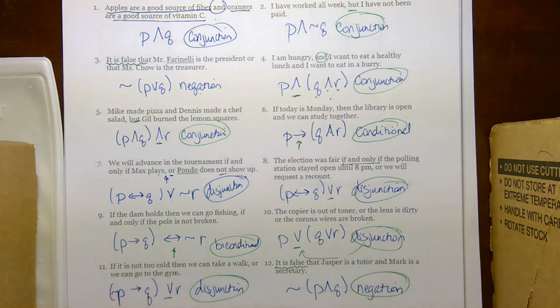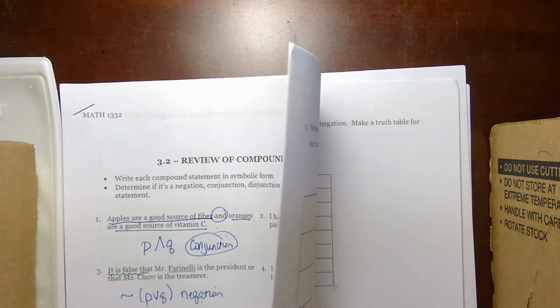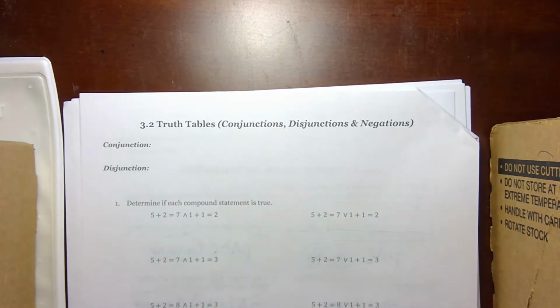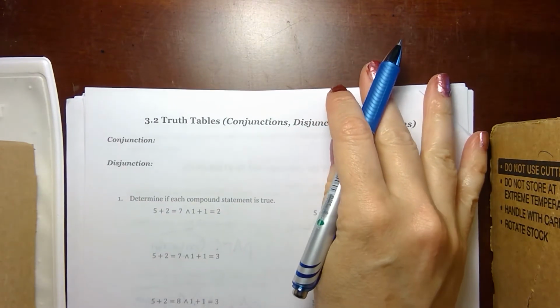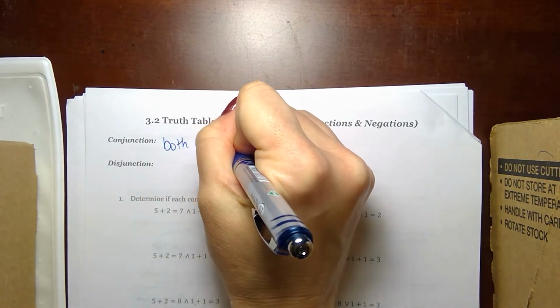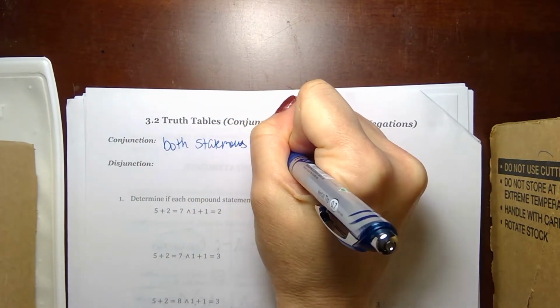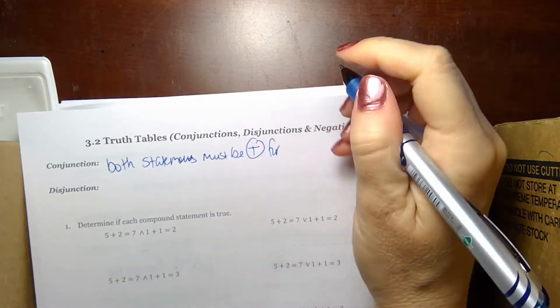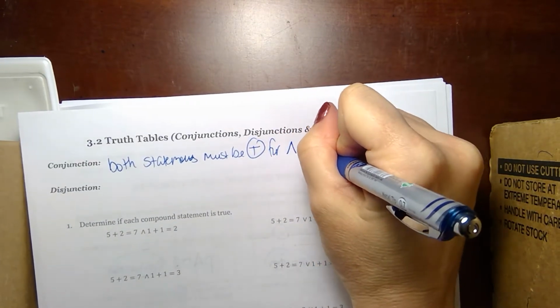Okay, let's move on into our truth tables now that we've reviewed our compound statements. A conjunction, remember, for a conjunction to be true, both statements must be true. Both statements must be true for the conjunction to be true.